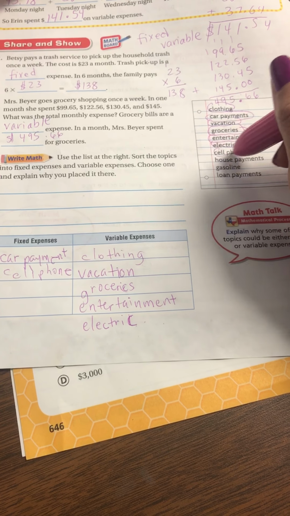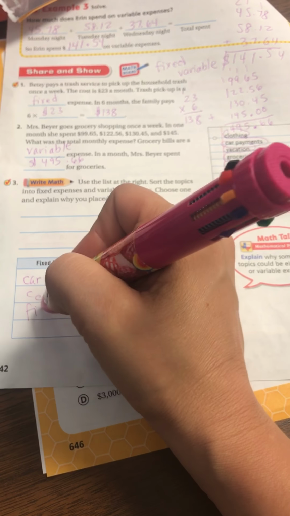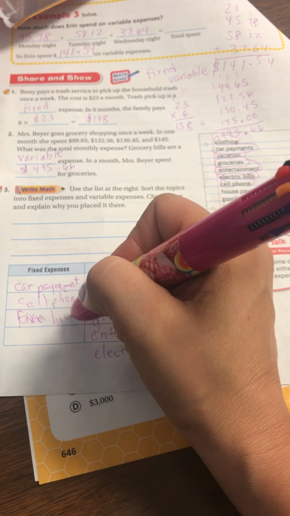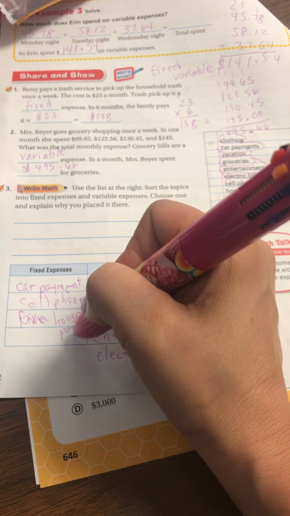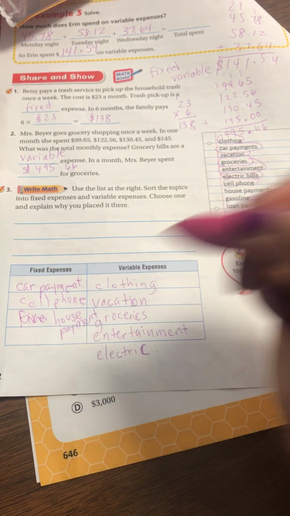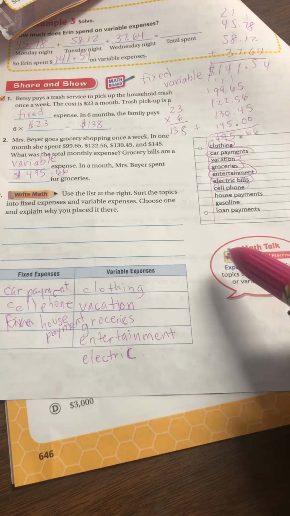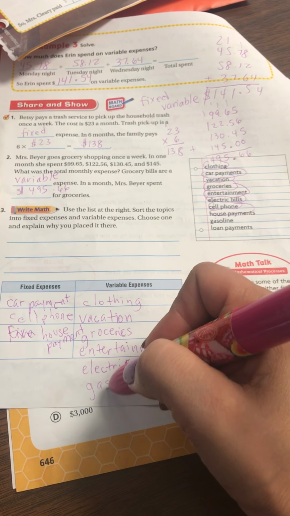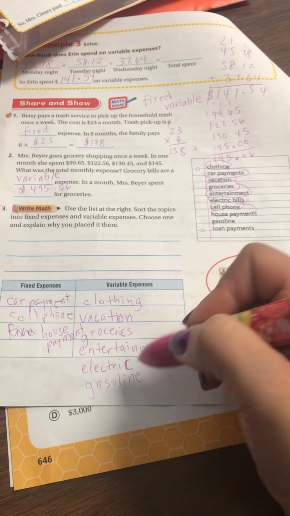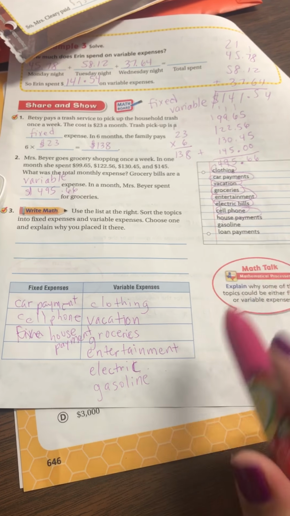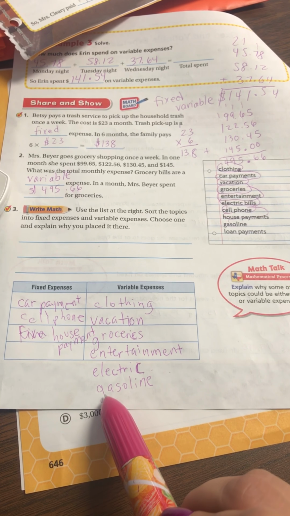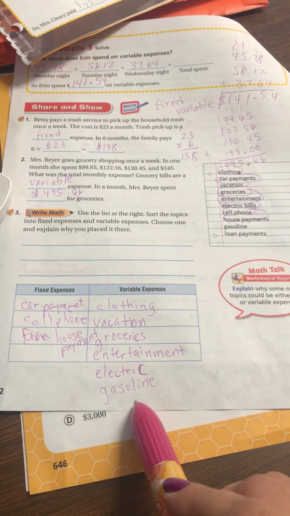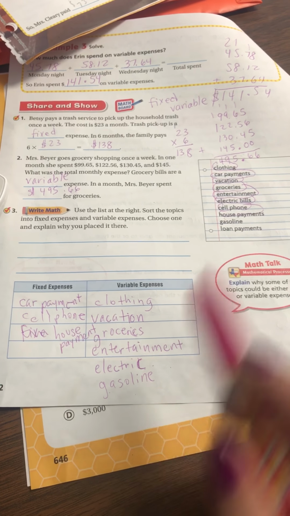House payments, fixed expense. I know my rent is the same amount of money every month. I pay the same amount of money to live in my house every month. Gasoline would be a variable expense, believe it or not. If you ever drive by a gas station, they always have the prices out front on a big sign, and the prices change almost daily. If not daily, definitely every few days or at least once a week.